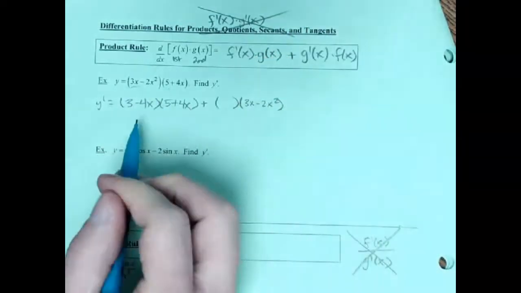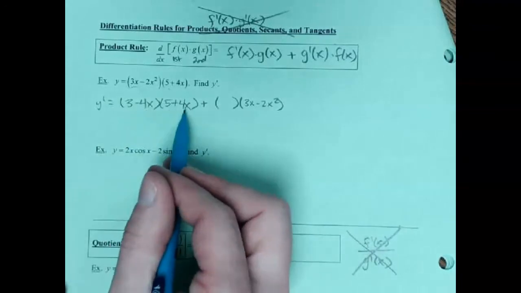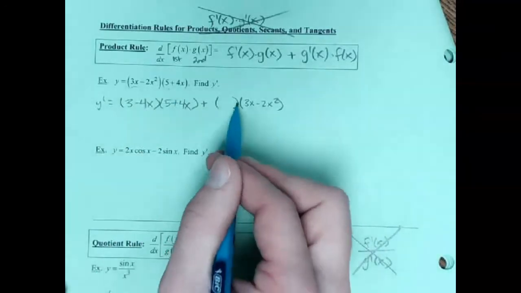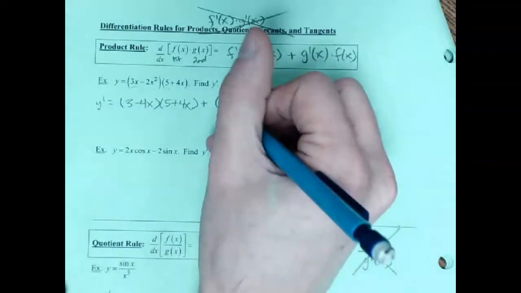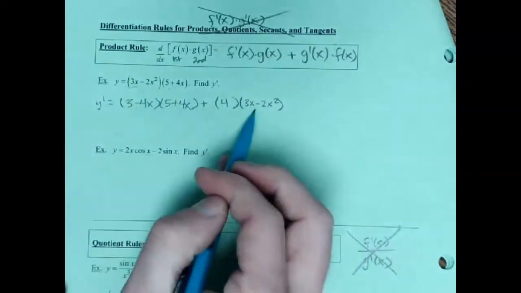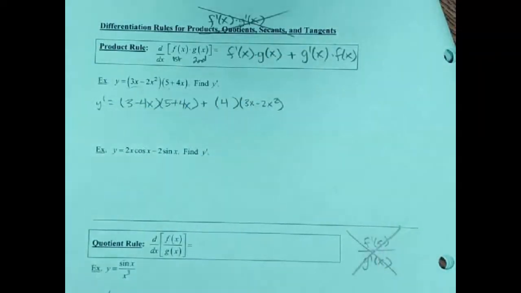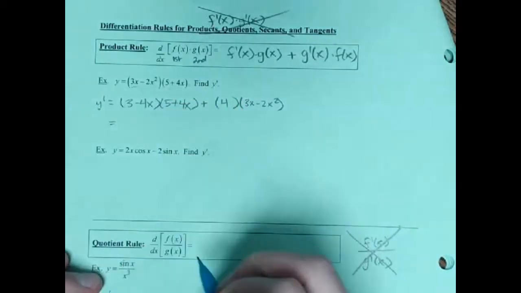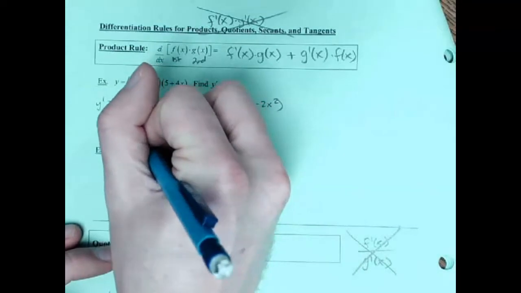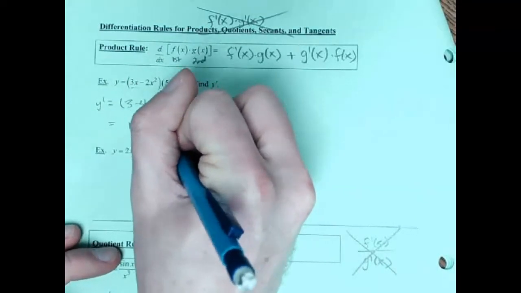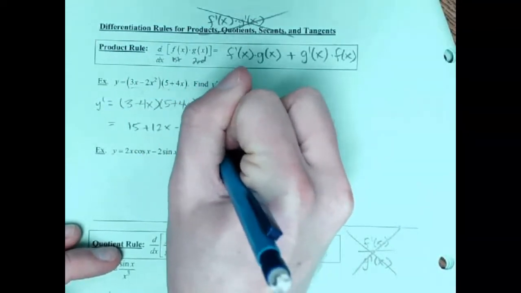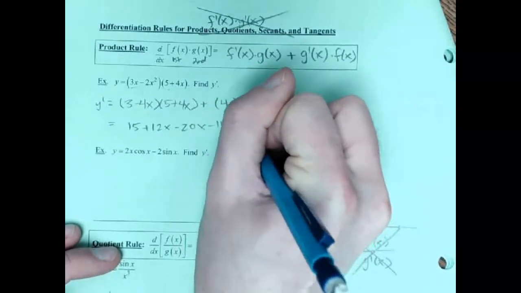So derivative of the first times the second, which you just copied, plus the derivative of the second, which I will now do is just 4 times the second. So all you had to do is copy. All right, now you could leave it like that, or you could multiply it out to reduce it. Let's multiply it out. You'd have 15 plus 12x minus 20x minus 16x squared.